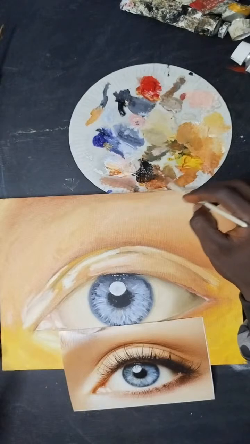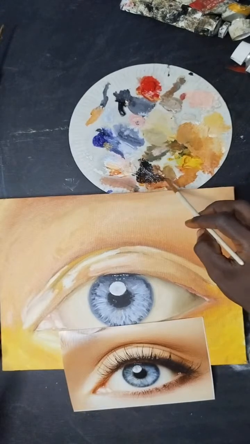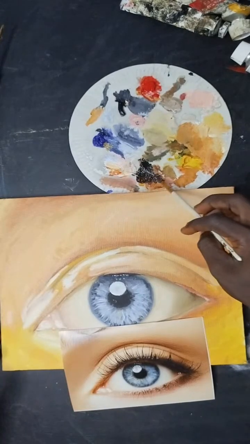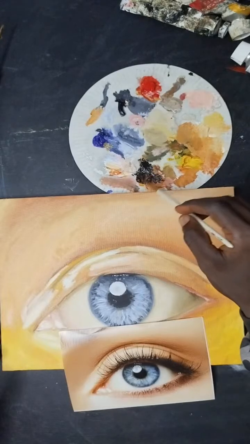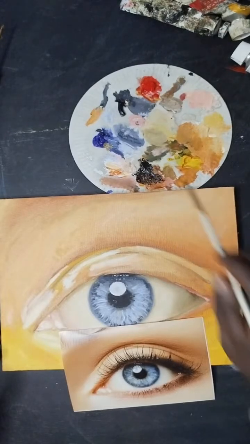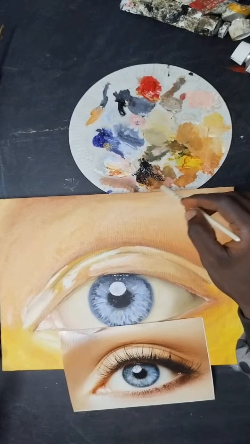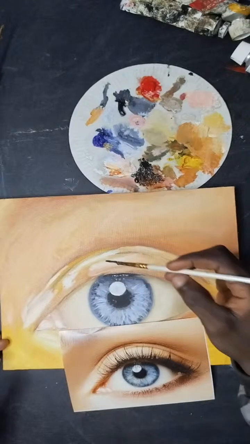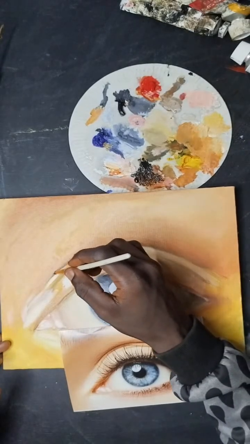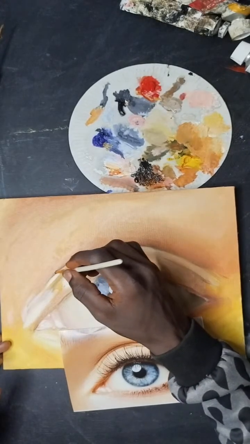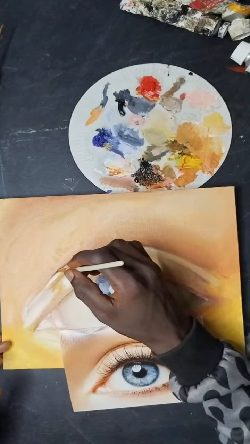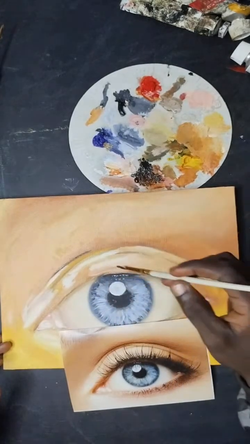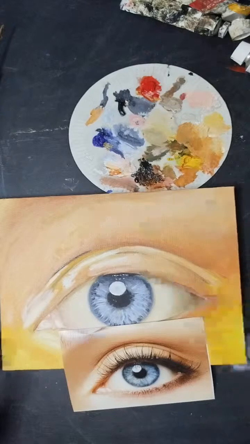Hey, I'm messing up my burnt siennas. Just trying to create a dark tone with burnt sienna for the outline here. Feels somewhat dark.